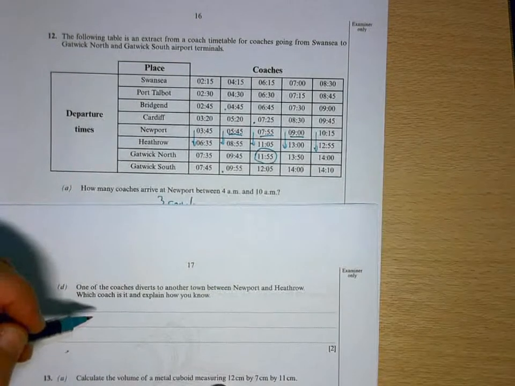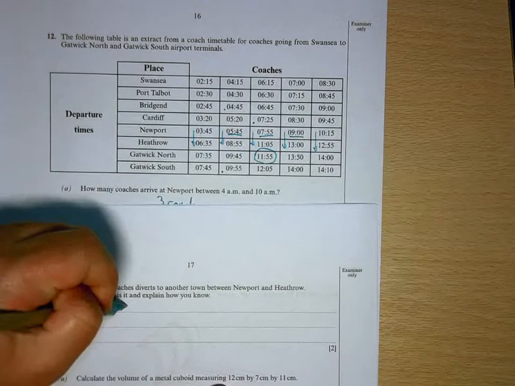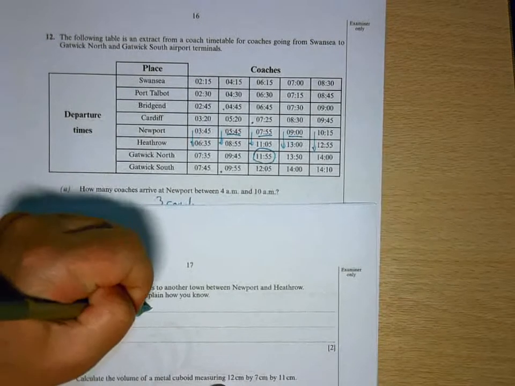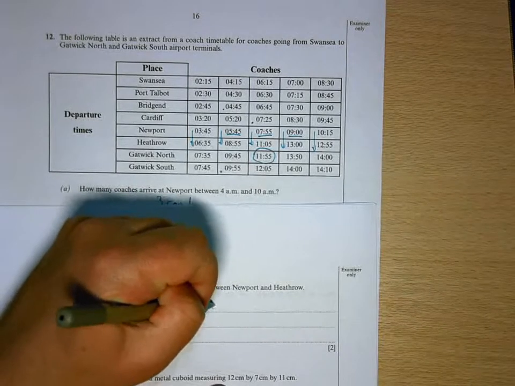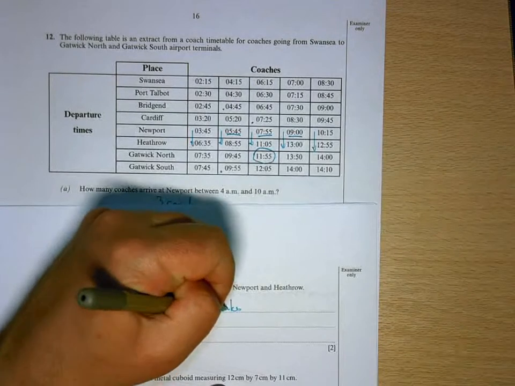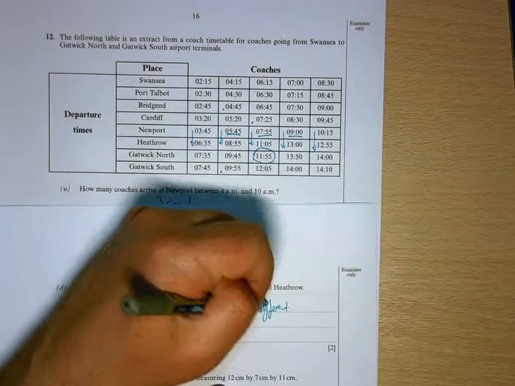So which diverts to another town between Newport and Heathrow? It's the 9 o'clock, because it takes a different amount of time.